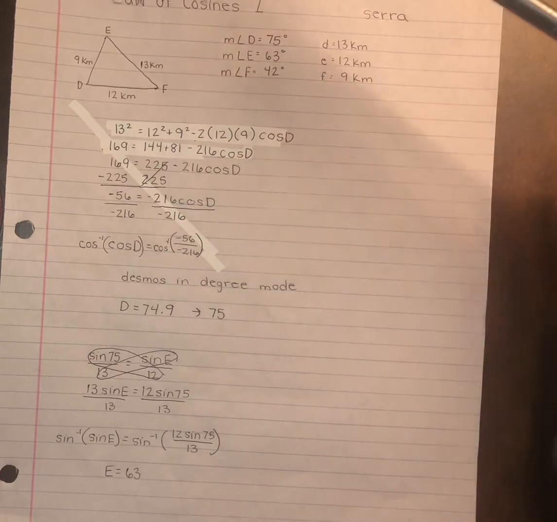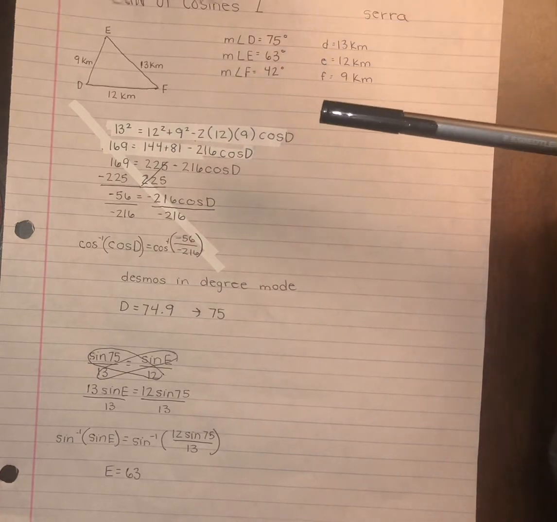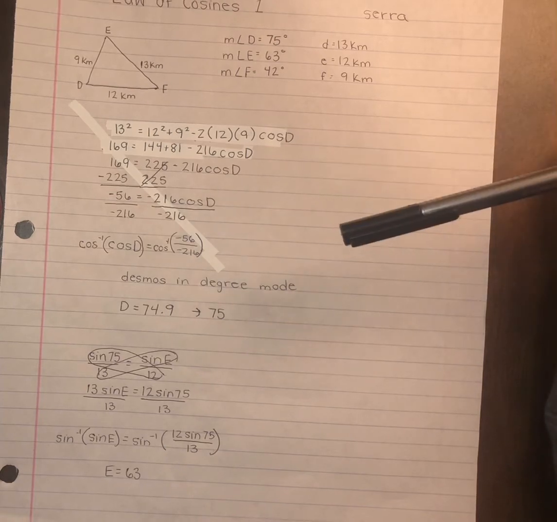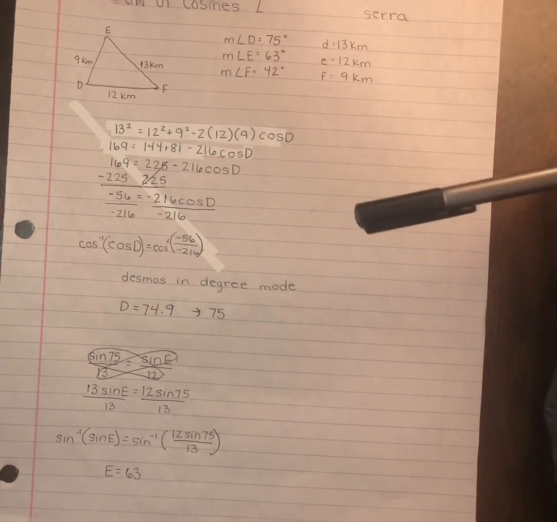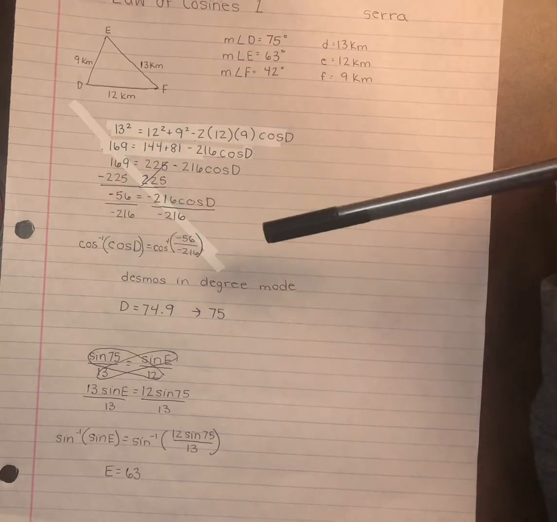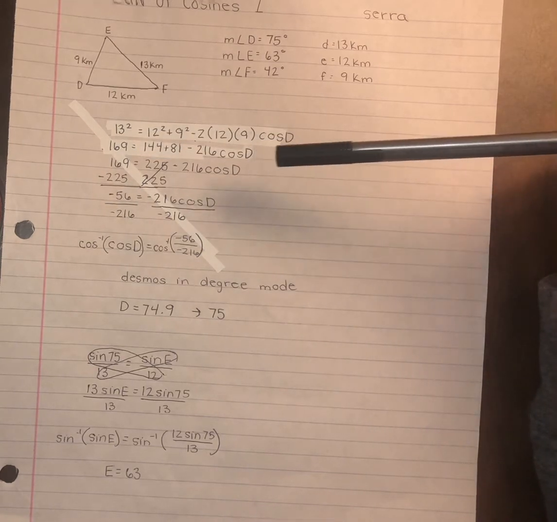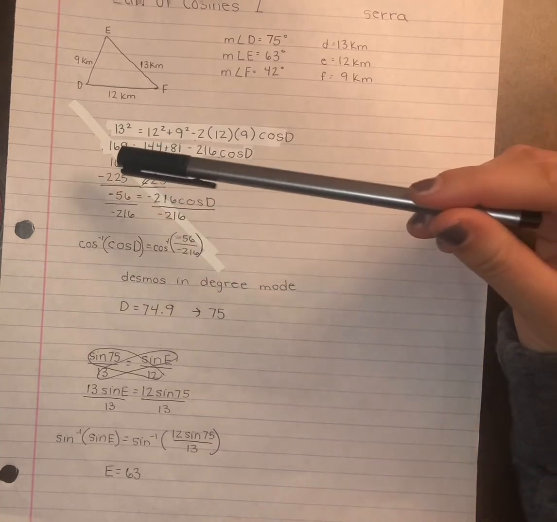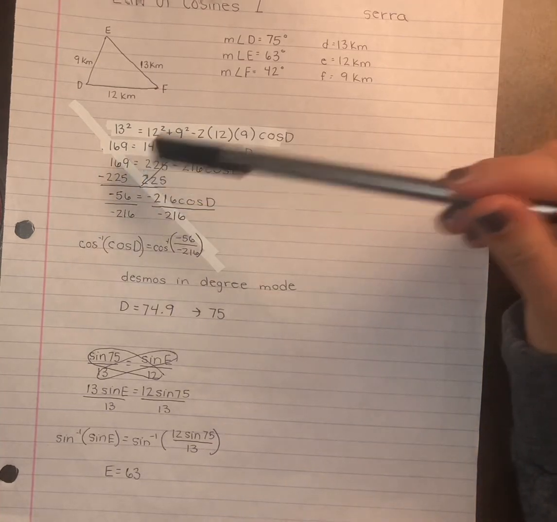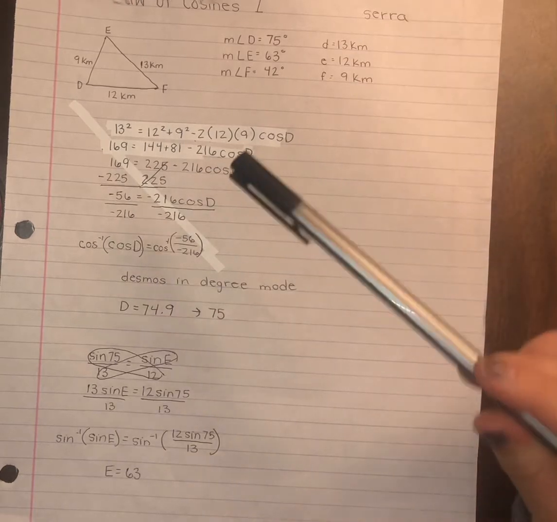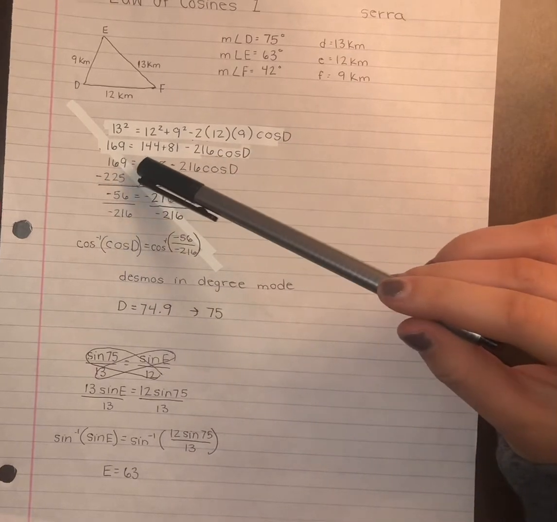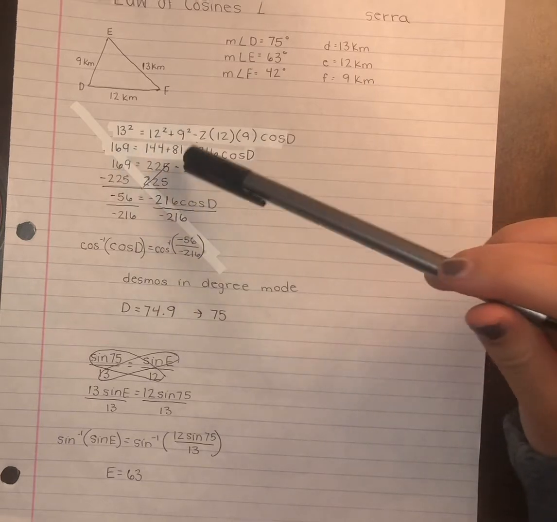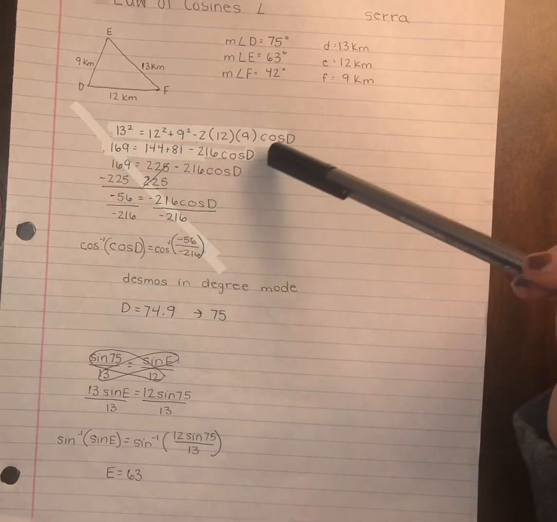So when putting that into the formula of c squared equals a squared plus b squared minus 2ab cosine c, we see that it is 13 squared equals 12 squared plus 9 squared minus 2 times 12 times 9 cosine d. And we have to use d at first because we are looking for the largest value. So going from there, we have 169 equals 144 plus 81, because we simplify them, minus 216 cosine d.